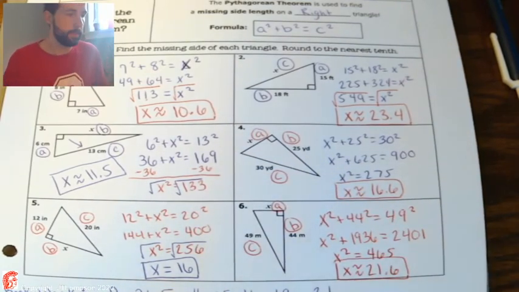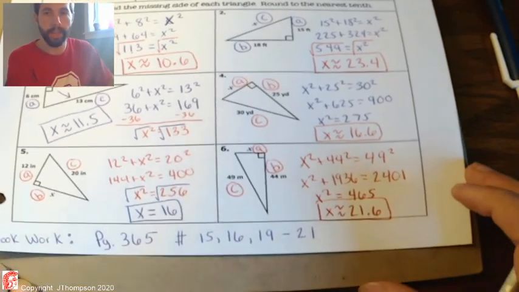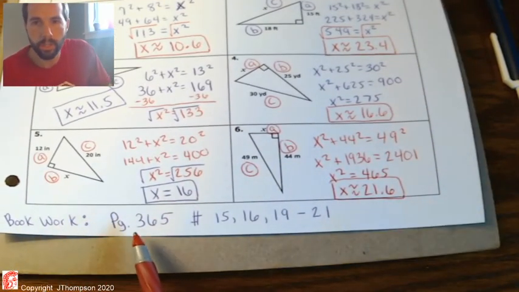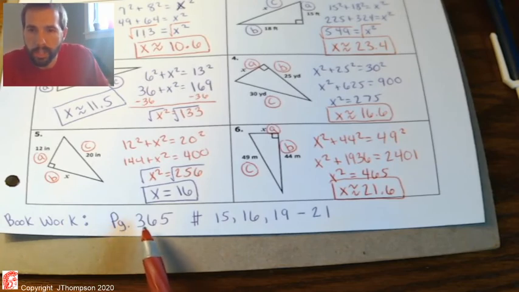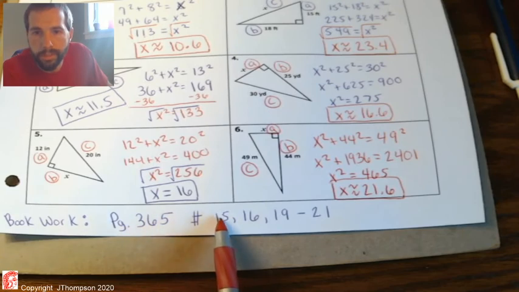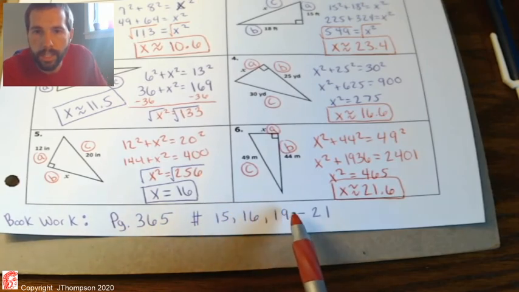Okay, so that's the Pythagorean theorem. You guys are going to have these questions to do. I'll post these on Google Classroom as well, bookwork. You're going to log into the online textbook, or you actually should have your textbook at home with you as well. Page 365, numbers 15, 16, and then 19, 20, and 21.